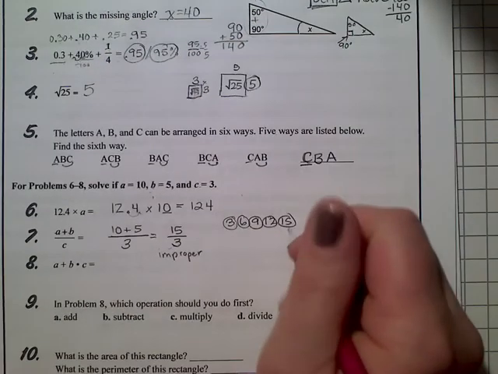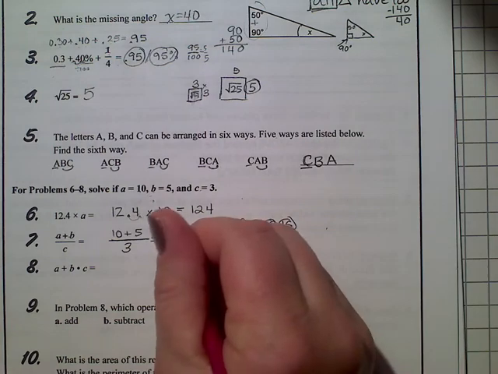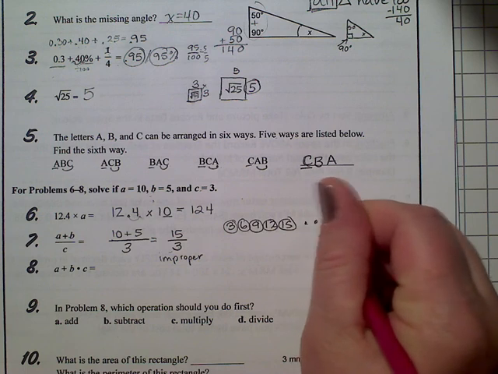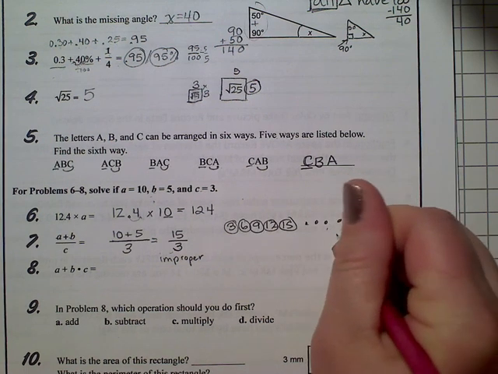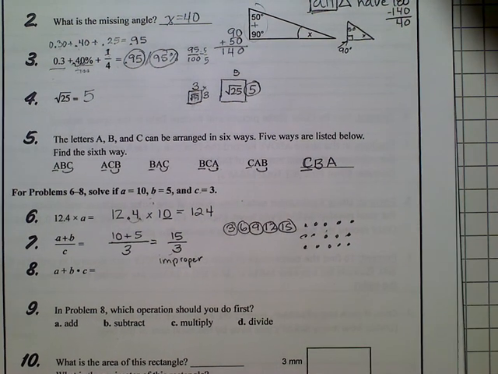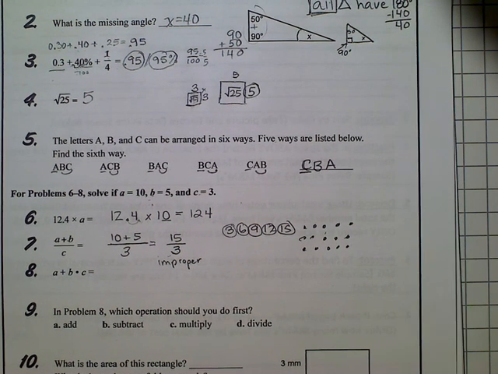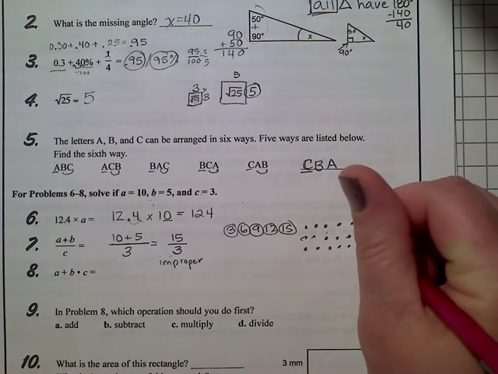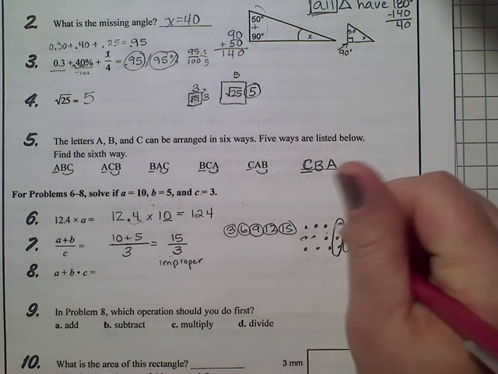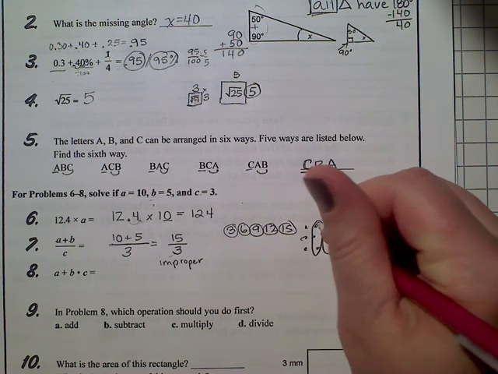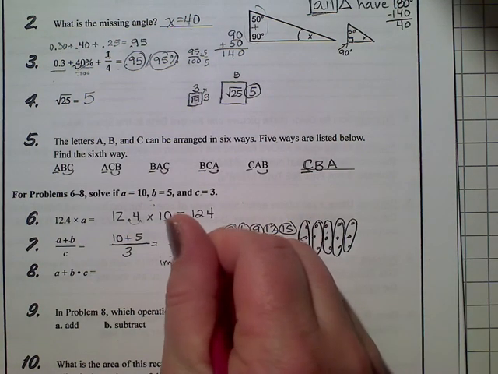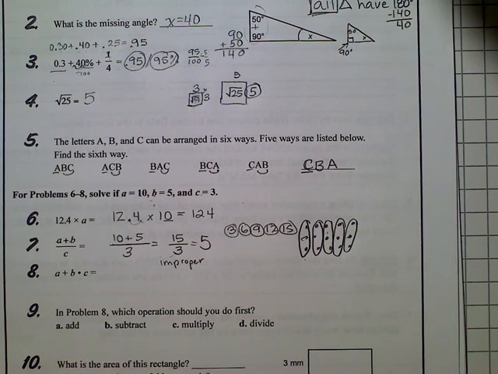If you wanted a picture of this, imagine someone dumped out a bag of 15 eggs and said, we need you to put them in containers that hold 3 eggs. How many containers would you have? You would have a total of 5 whole containers. So this is the same as 5 wholes.